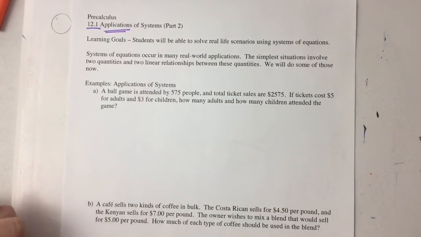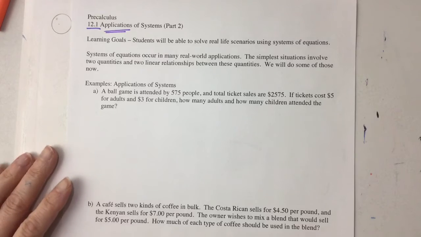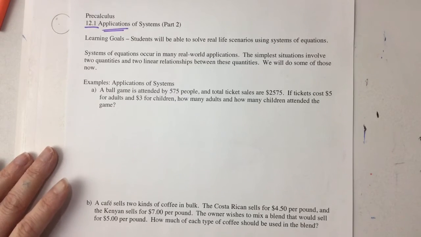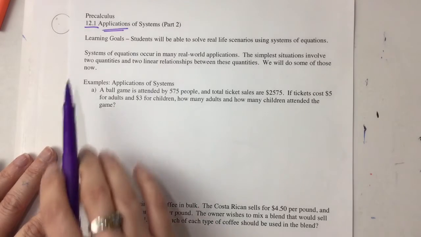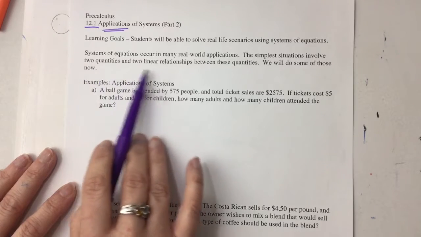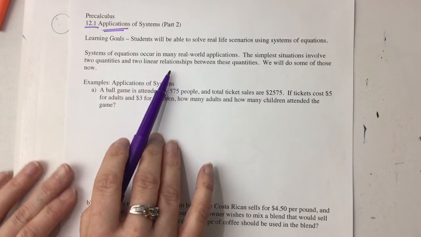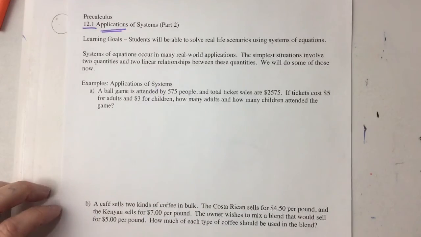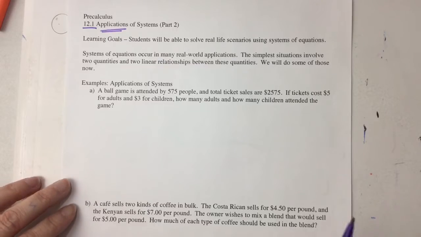So when in real life would you have to create a system of equations? We'll do a couple together, and then your assignment for the day will be a worksheet to try a few on your own, okay? This says systems of equations occur in many real-world applications. The simplest situations involve two quantities, meaning you'll have two variables, and they are two linear relationships. And what that means is we will not be dealing with exponents, we'll just have our single variable. Okay, so we are going to do some of those now.